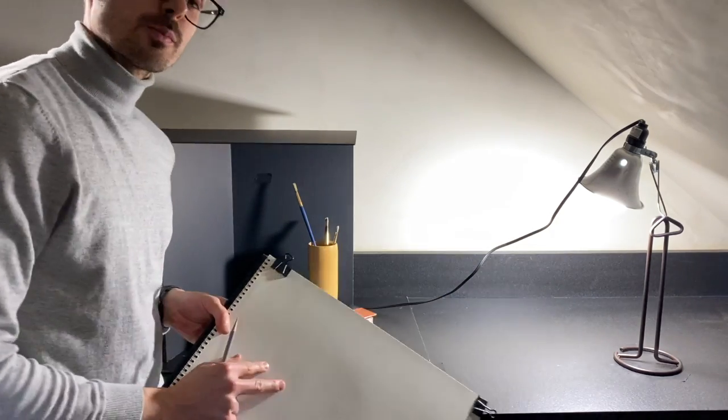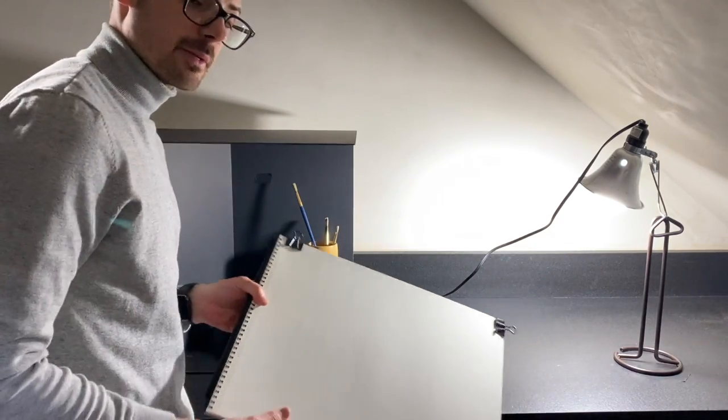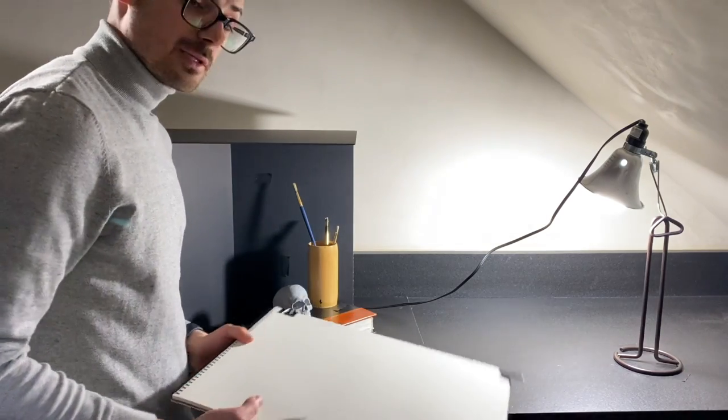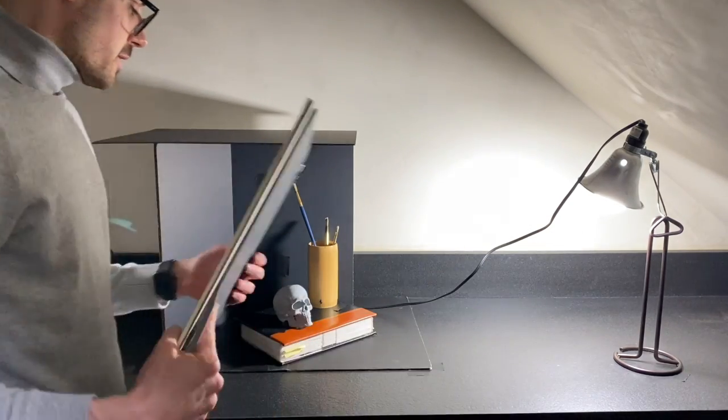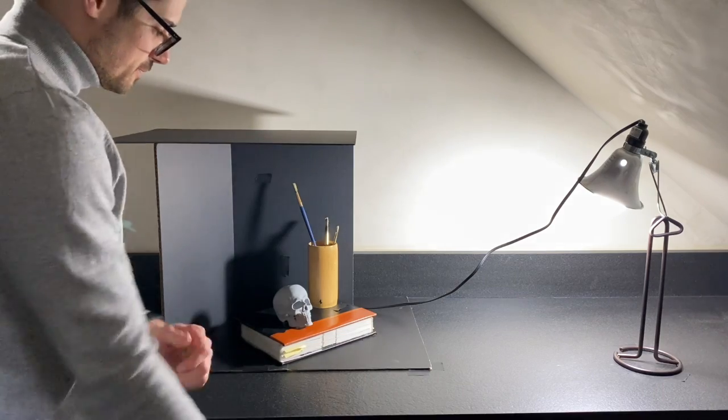and then next time we're going to jump into the proportional lay-in using our bounding boxes and our plumb lines, looking at the light and dark shapes. Okay, but I think that's enough for this week.